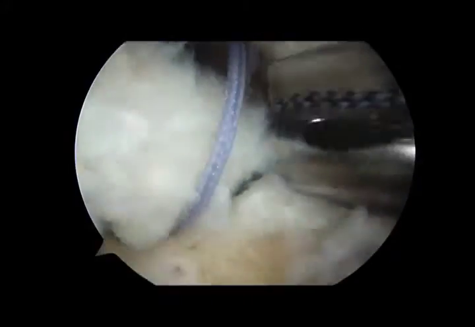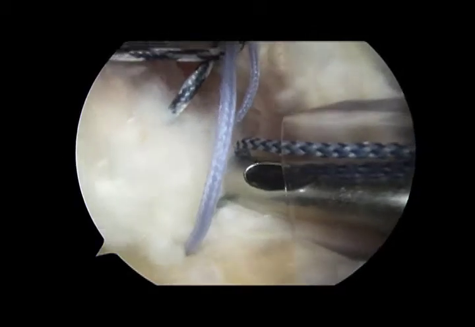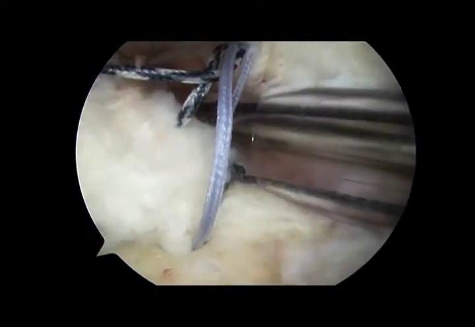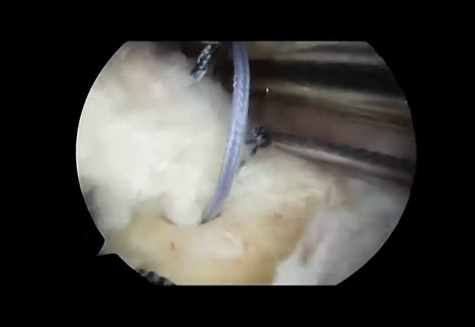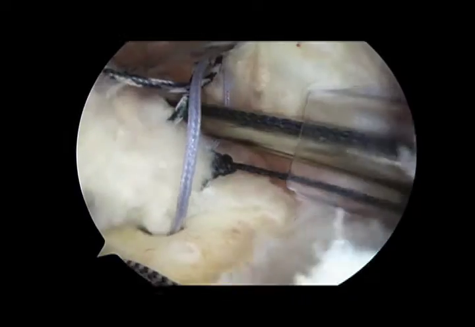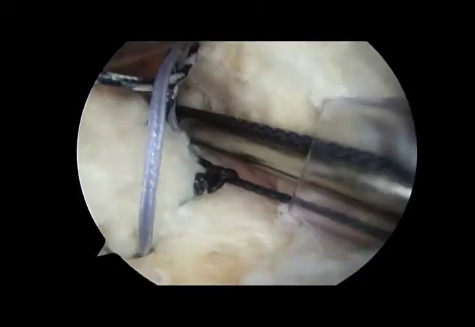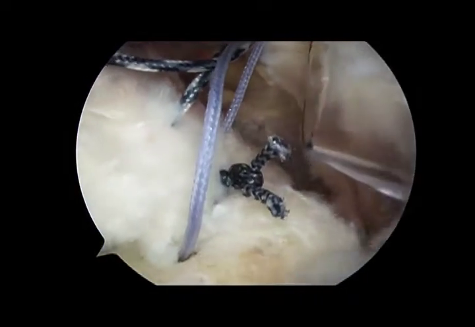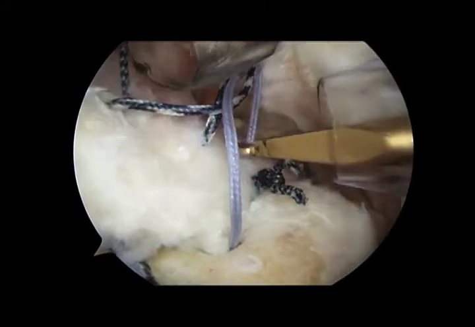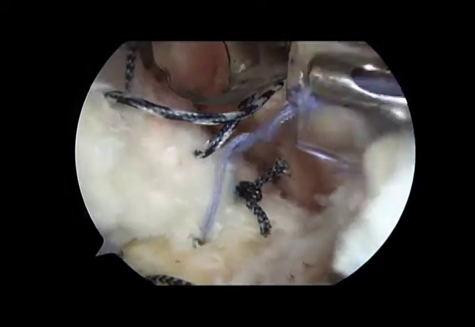Once we are satisfied, the knot is locked while maintaining firm tension between the knot pusher and the post. Then, without reducing tension, we pass point with our knot pusher to further secure the knot. We then back up each knot with 3 half hitches on alternating posts. Both limbs from the middle suture are then retrieved at the anterior cannula and tied in the same fashion.